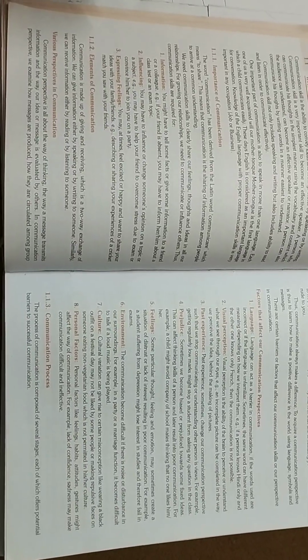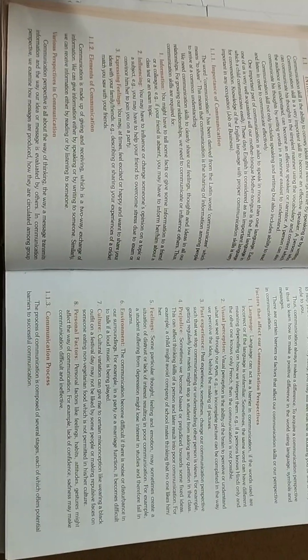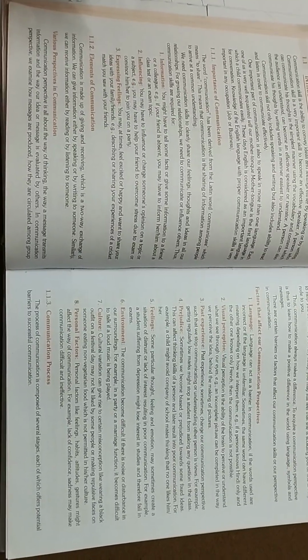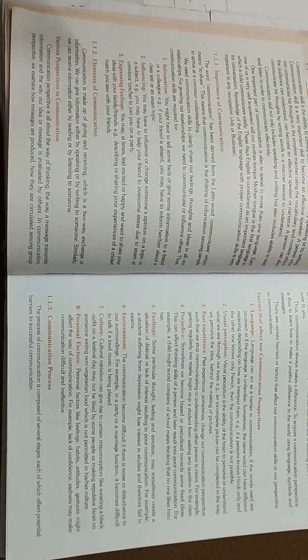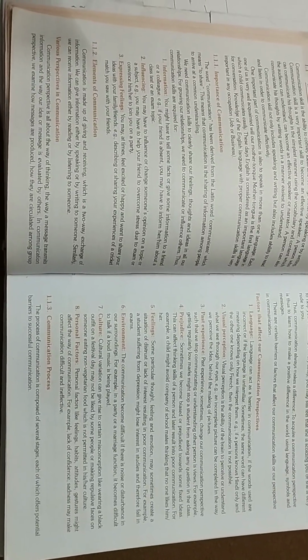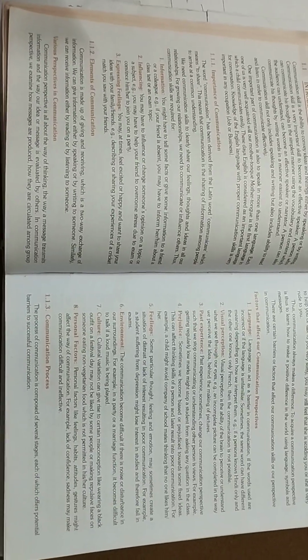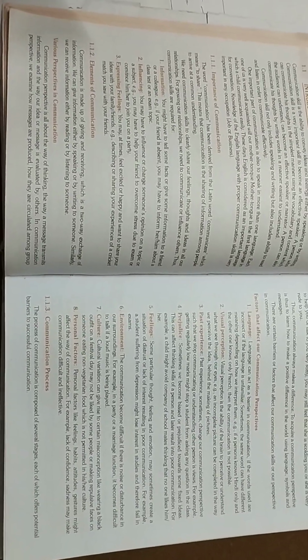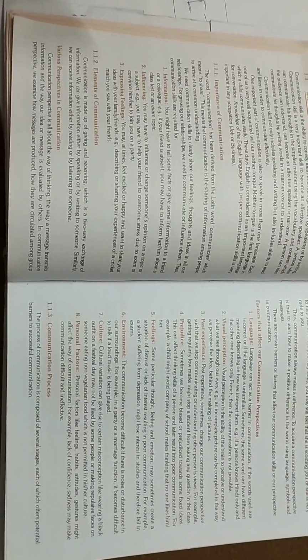Past experiences. Past experiences sometimes change our communication perspective, so that we stop communicating and understanding another person's views. For example, getting regularly low marks might stop students from asking questions in a class.